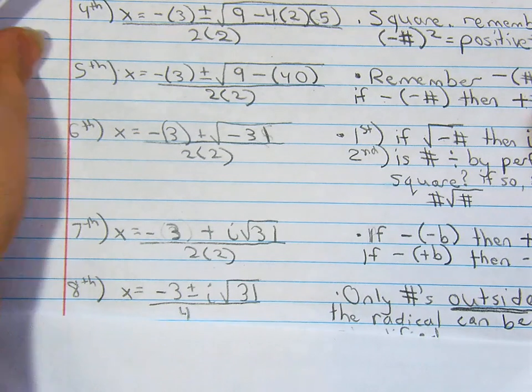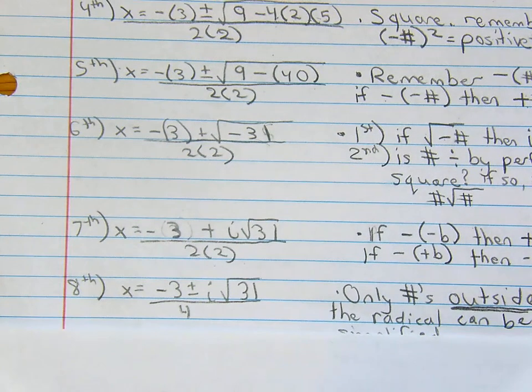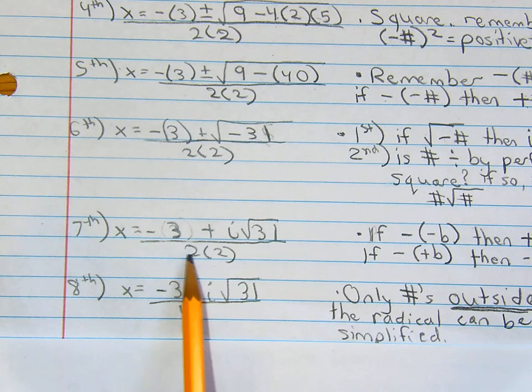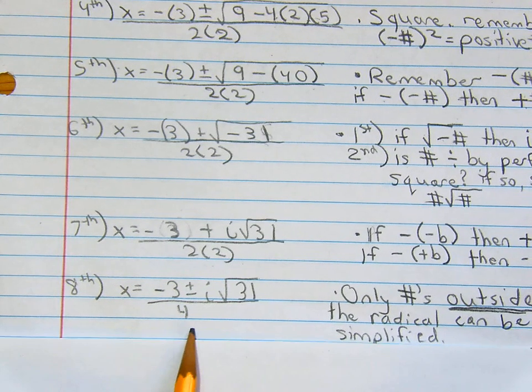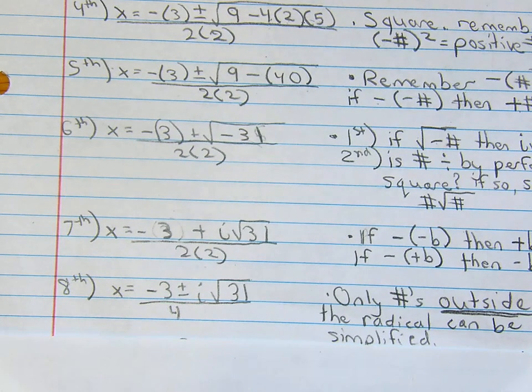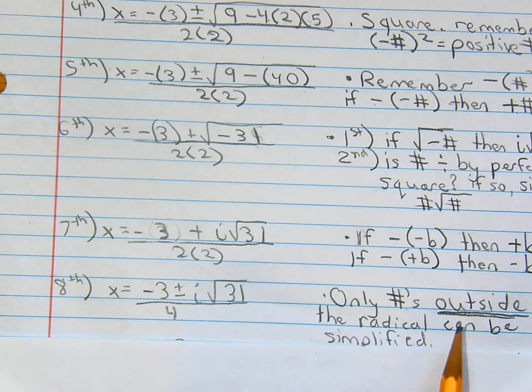Step 8, okay, is that I have multiplied my denominator, and I'm starting to look for ways to reduce it, to simplify it. And remember, only numbers outside, either here or here, can be simplified by the denominator.